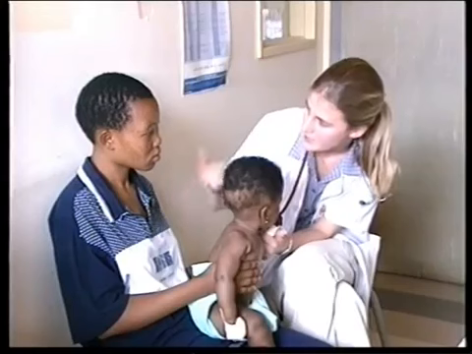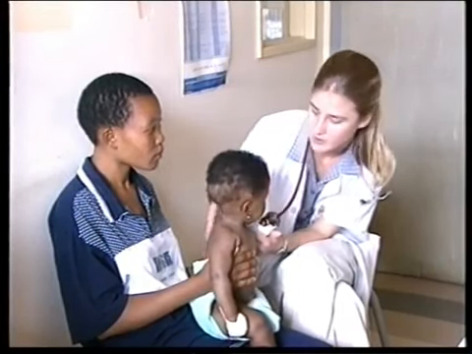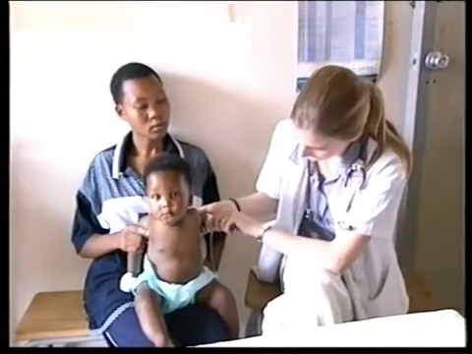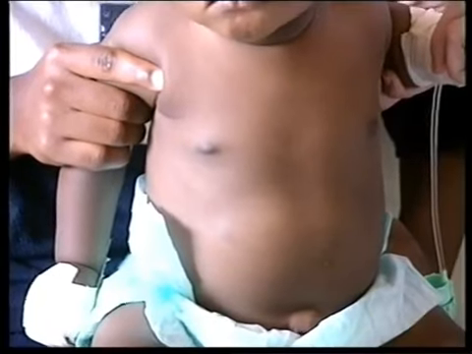The health worker is now ready to start counting the number of breaths in 1 minute. Practice counting with her. We will tell you when to start and stop counting. Select an area on the child's chest where you can see breathing movement. Prepare to start counting.